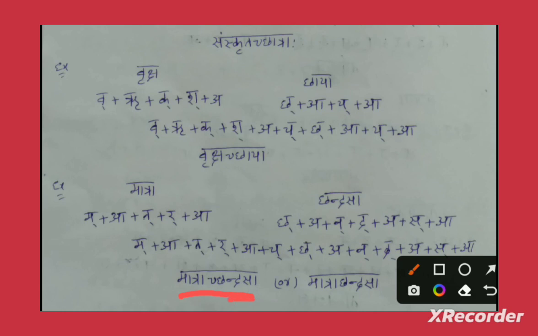And if we don't apply the Sandhi, since it is optional, it remains as it is. Matra plus Chandasa became Matra Chandasa. This is the second format, if we don't apply the rule. Since it is optional, it has two formats. You can write any form. That's it.